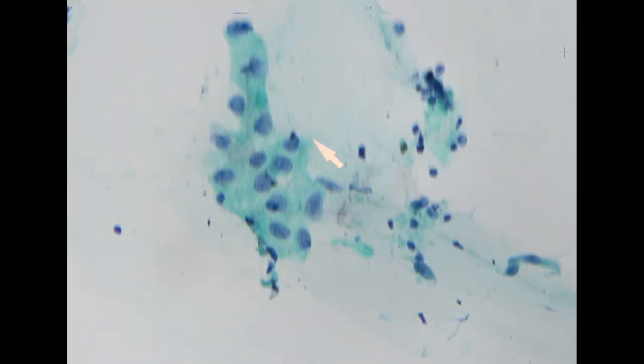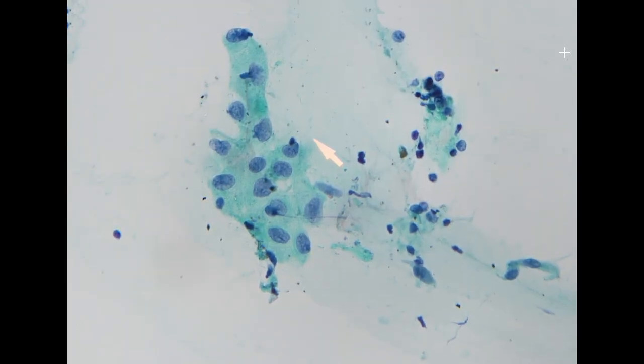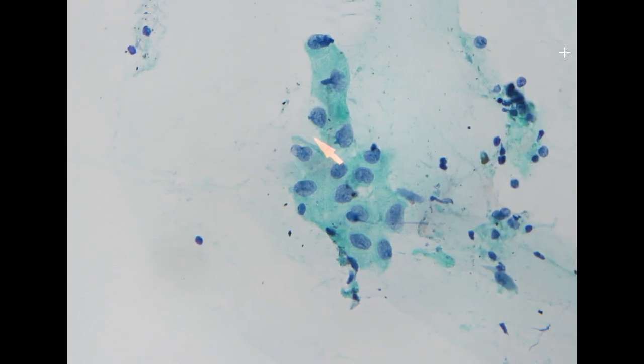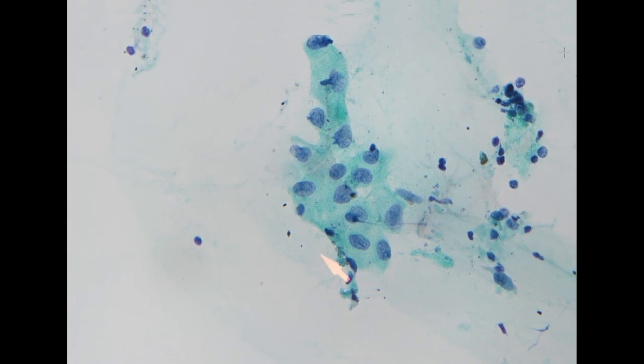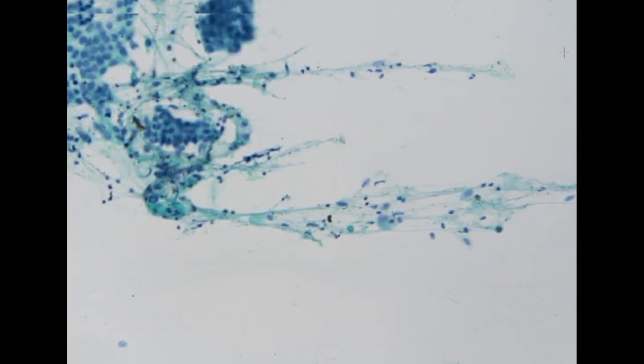On some occasions, if it is a well-differentiated adenocarcinoma, you will still maintain a relatively regular arrangement, but the nuclei are slightly atypical. There is no prominent polymorphism. So this makes the diagnosis sometimes more difficult.